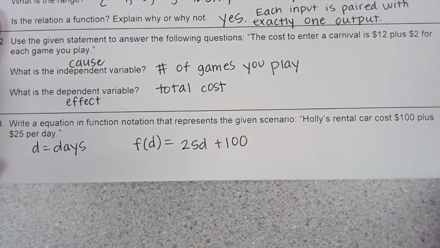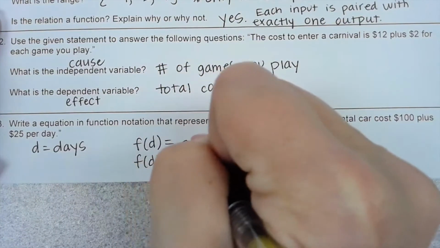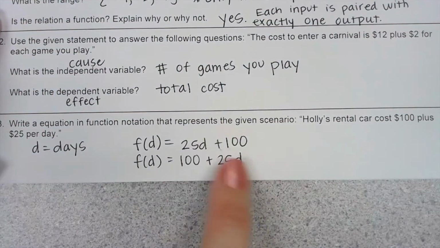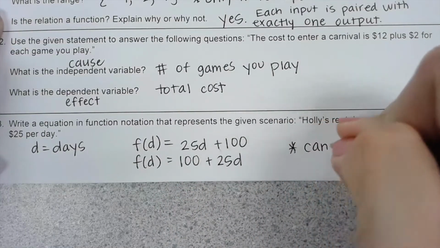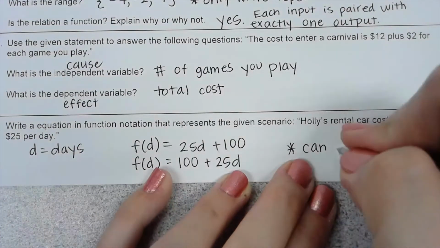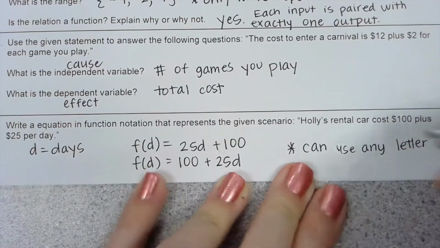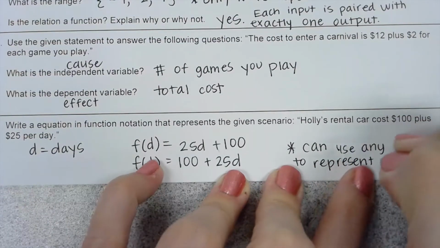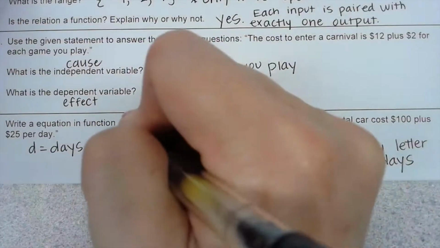$25 a day plus a $100 charge, or you could write it with the 100 first and the 25D second. If you write it this way, though, just make sure the D stays with the 25 because that's the cost per day. And then just make a note here that says you can use any letter to represent days. You can use X if you want to. It won't change the meaning of the question if you use a different letter to represent the variable.